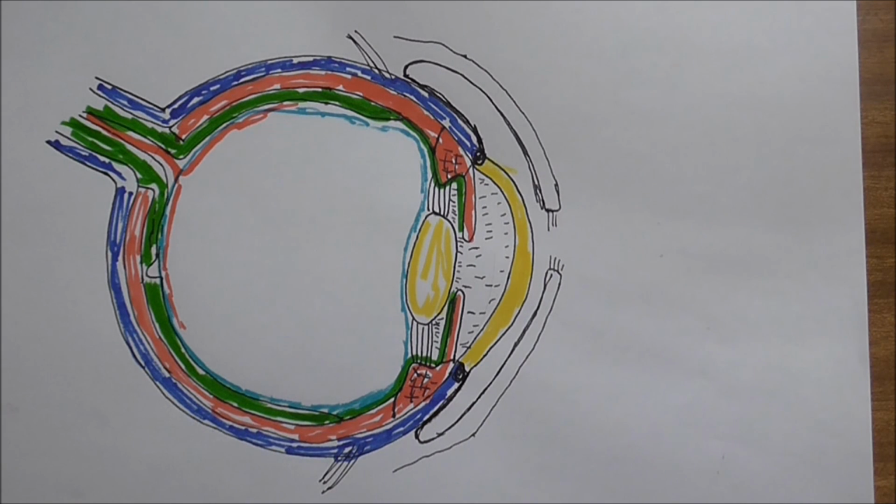So there is active ciliary muscle contraction for close focusing, but for distance focusing the ciliary muscles just need to relax, but that stretches the lens. The lens gets thinner, stretched and thinner, so the refractive angle is less.